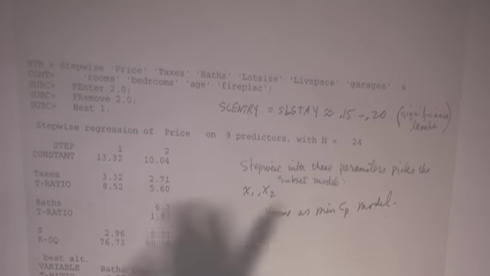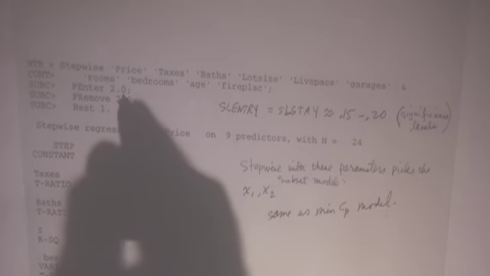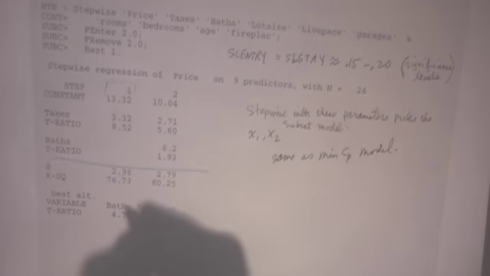So here, let's say taxes got entered. It was still the highest T ratio. Taxes got entered. This is the first step. This is the step number. In the first step, taxes got entered. It was the best single regressor. Then what happened in the second step? This is the bottom line, a summary here. At the second step, baths got entered.